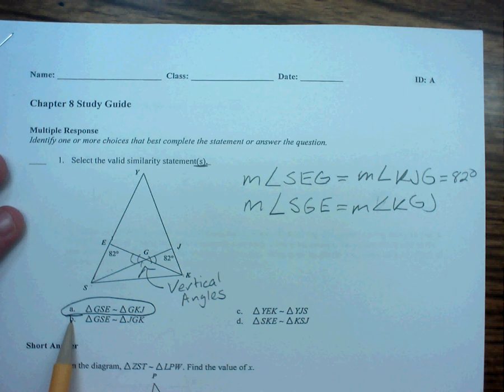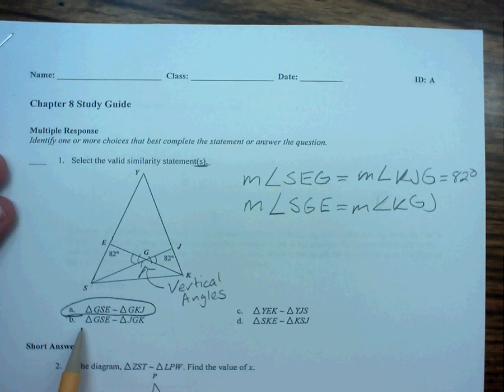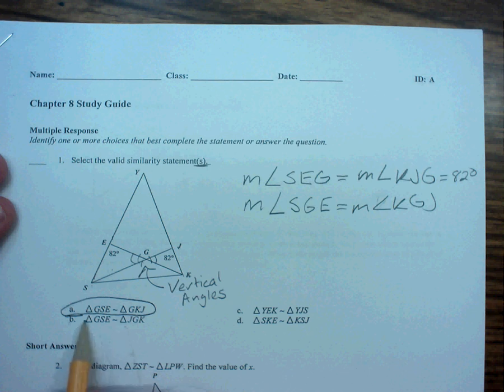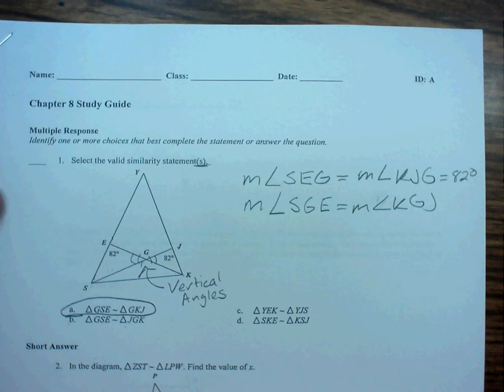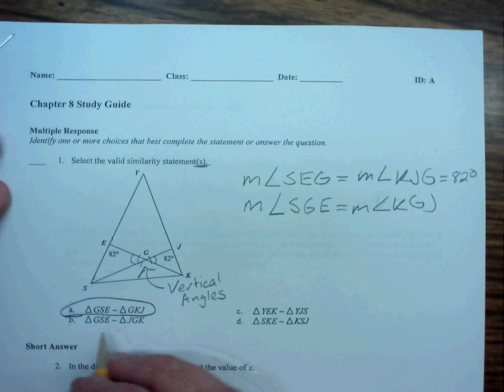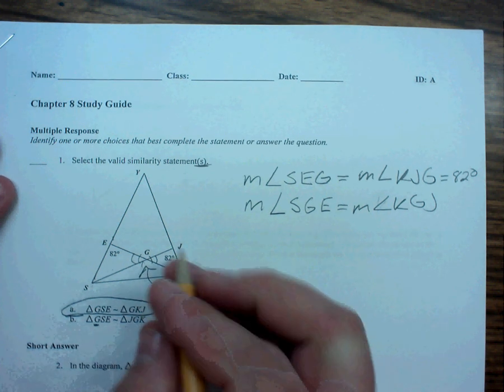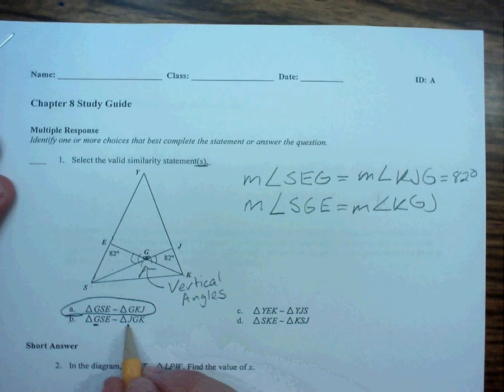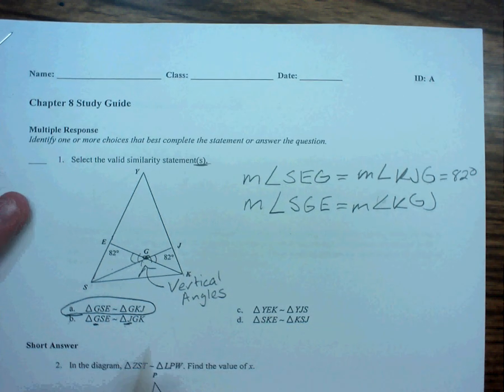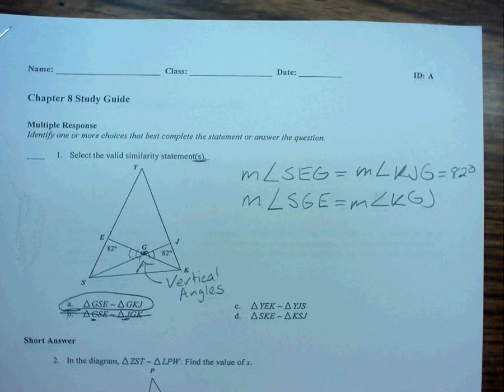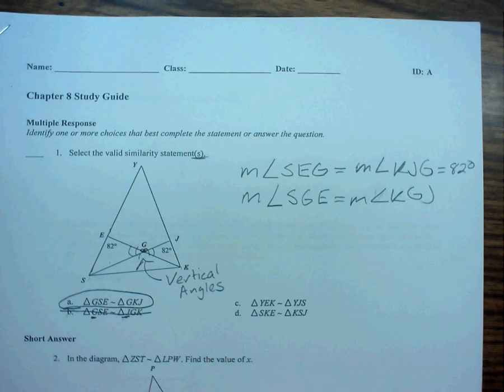Because you've got to have the corresponding parts. So if you look at A and B, they're basically the same triangle, but why is B not the right answer? Yeah, G has to correspond to G. They both share the point G. J does not correspond to G, so that's why that one doesn't work. I just wanted to point that out. Any questions? All right, let's move on to the next one.